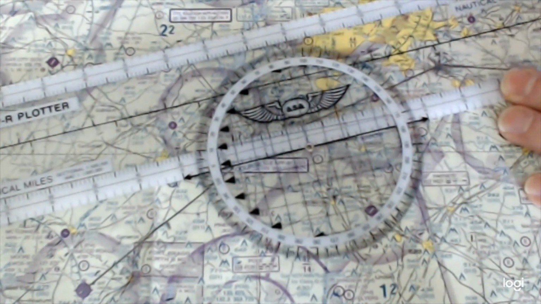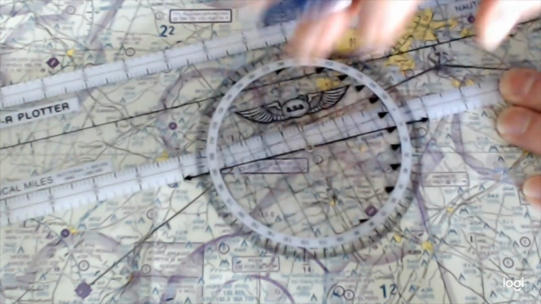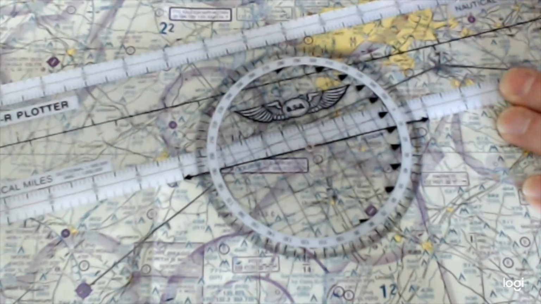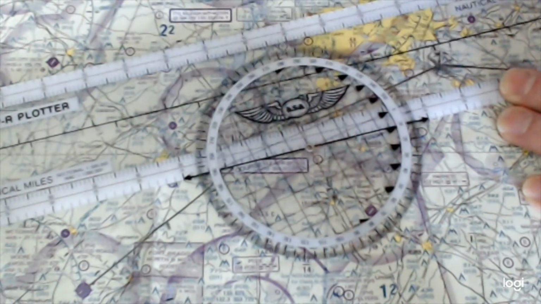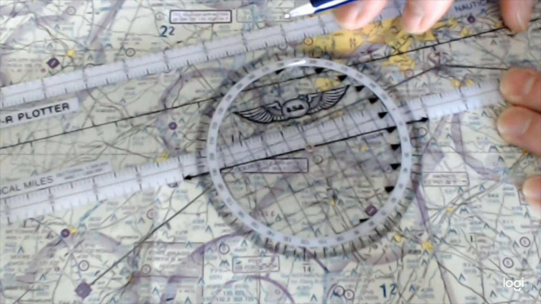Now, there's two types of plotters that you can buy. One with the rotating headings here, or you can get one with fixed headings. And both of them work just as well. You just need to know how to figure out where to look for the headings on each one, and I'll show you how to do that.